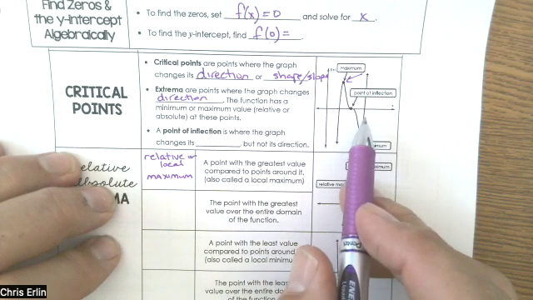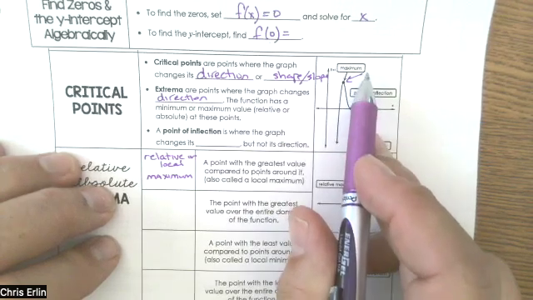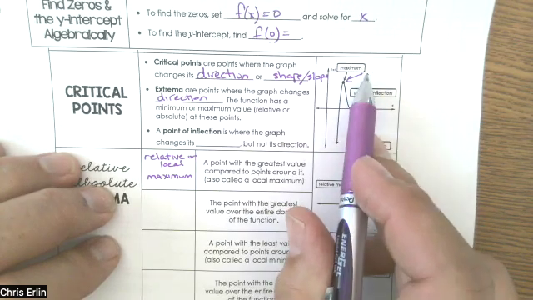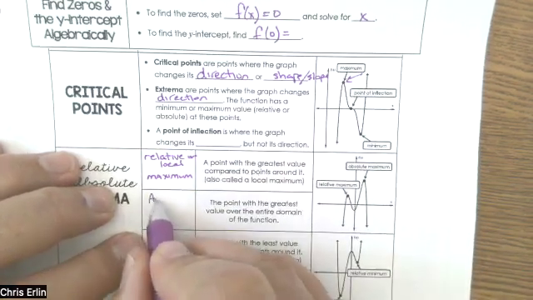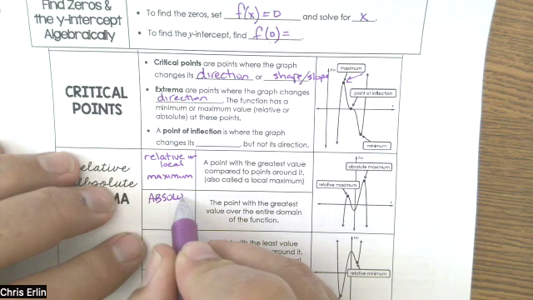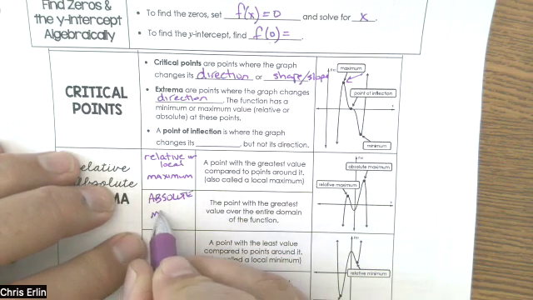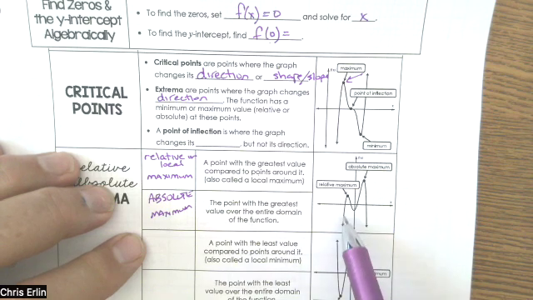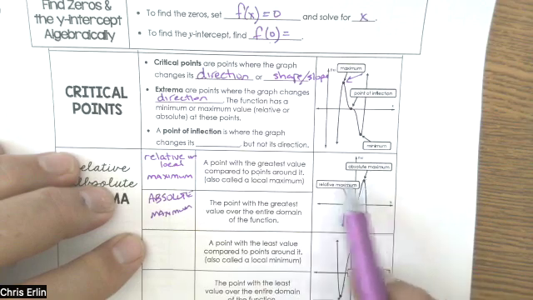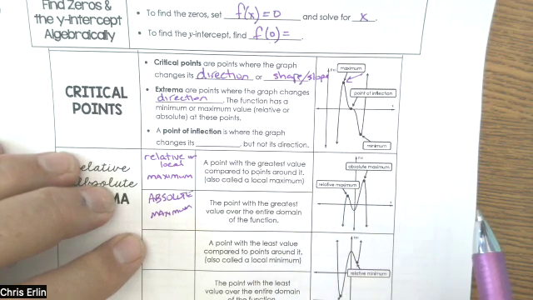If in fact our function is achieving some maximum value and never gets any higher, this is the highest value of the entire function, that would be called an absolute maximum. And you'd expect to see that in something like an upside down fourth degree function, where it has a maximum value and the function itself never achieves higher than that.